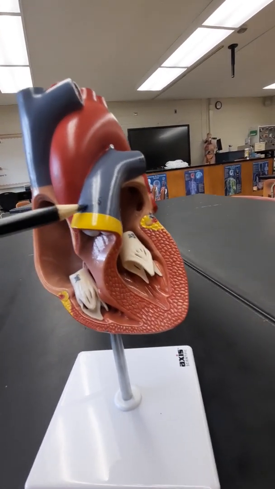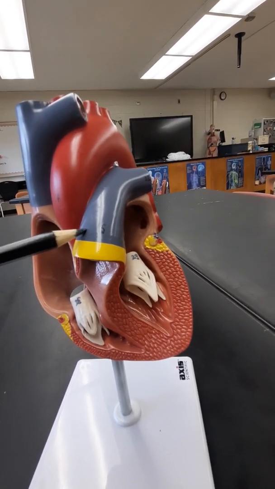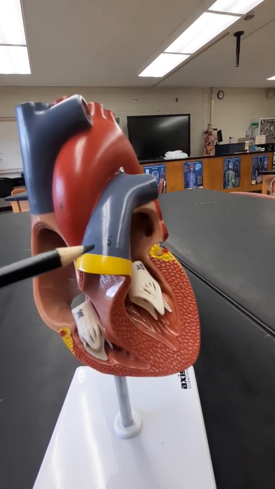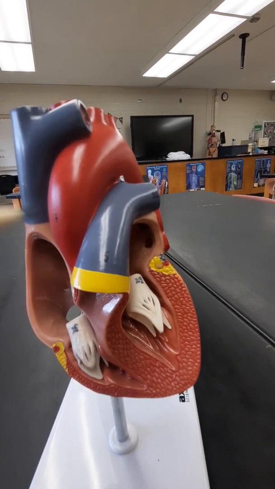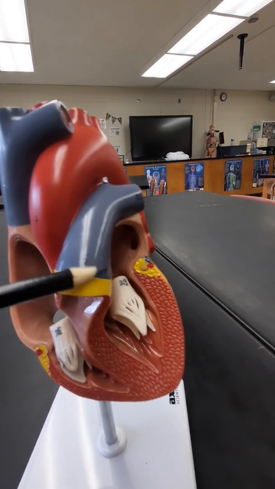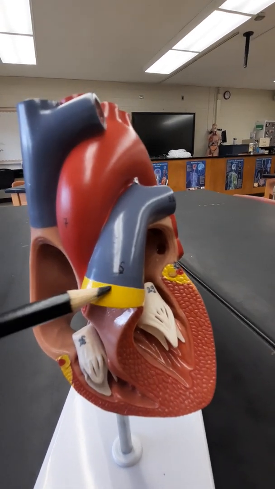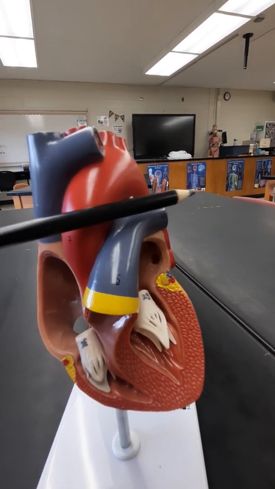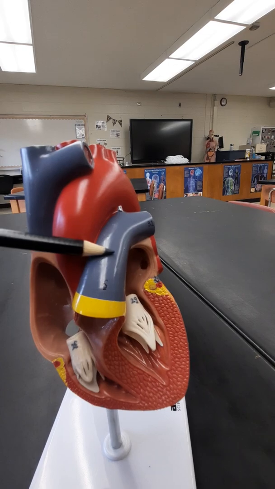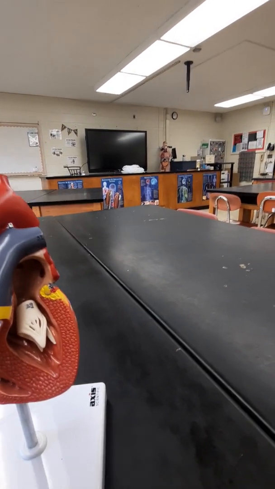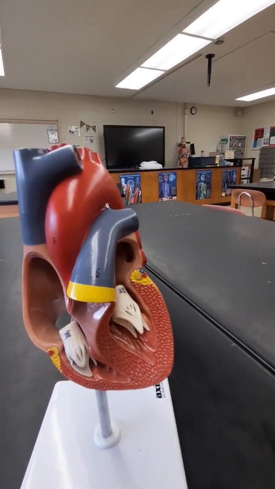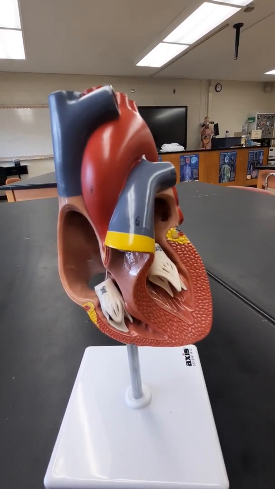So remember, this is called the pulmonary artery. Even though it is blue in color, it is carrying deoxygenated blood. And that's why it is blue on this model, but it's still called the pulmonary artery. And it's going to exit the heart through the pulmonary valve, the pulmonary artery, to the lungs. Imagine your lungs are over here. This is where that carbon dioxide and oxygen exchange would take place.